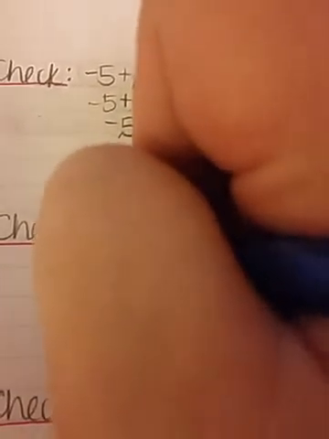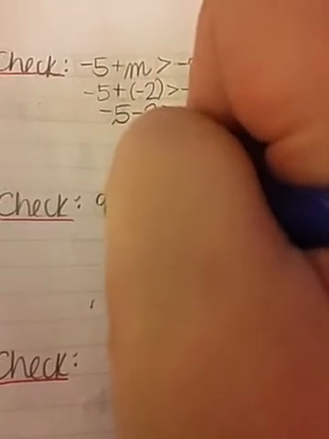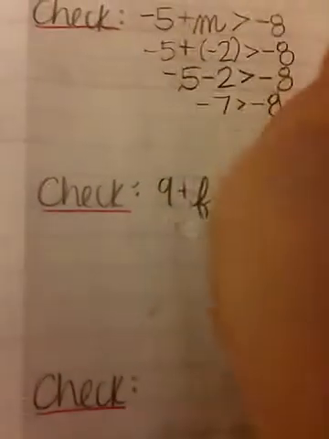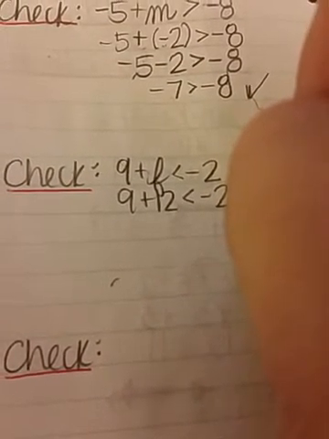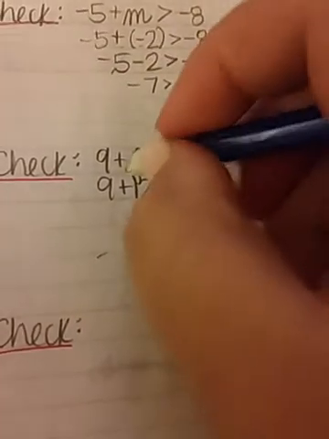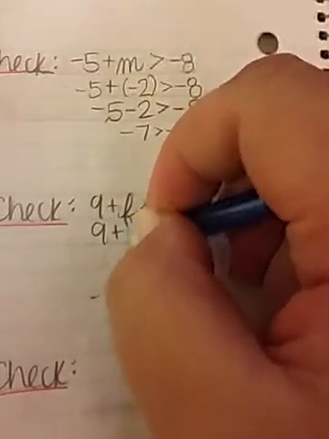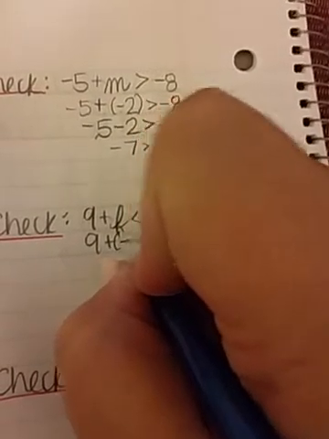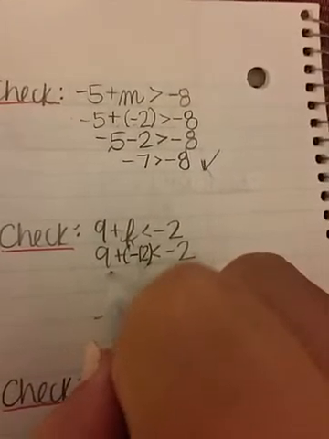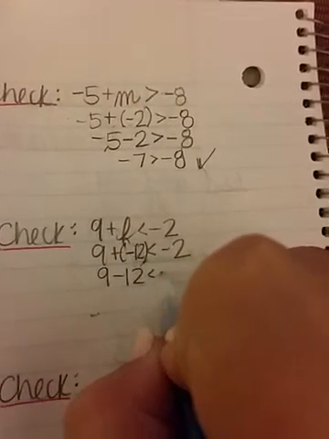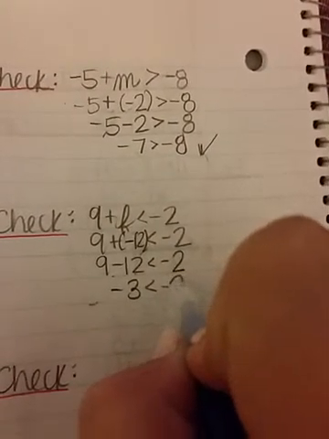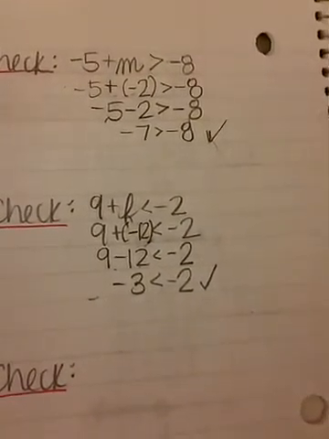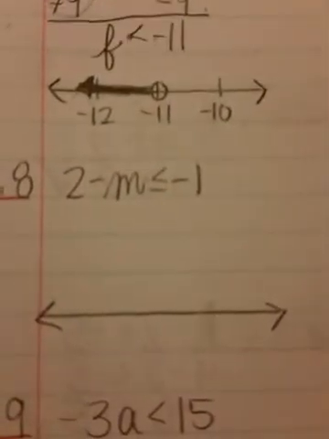I'm going to check. My original was 9 plus f is less than -2. I'm going to substitute 12. 9 plus 12 is less than -2. Oops, my apologies. I have -12. So plus in parentheses -12. I'm going to rewrite as 9 minus 12 is less than -2. 9 minus 12 is -3. And -3 is less than -2. That checks.